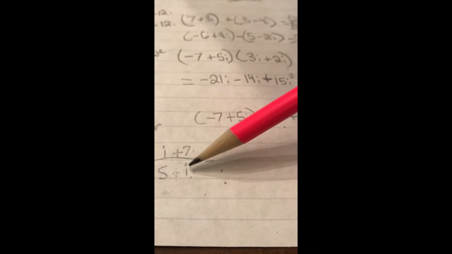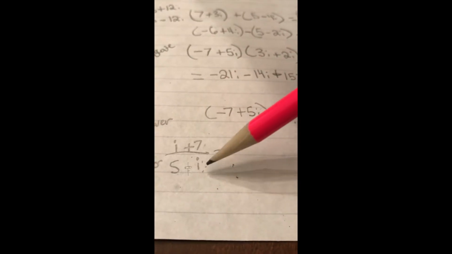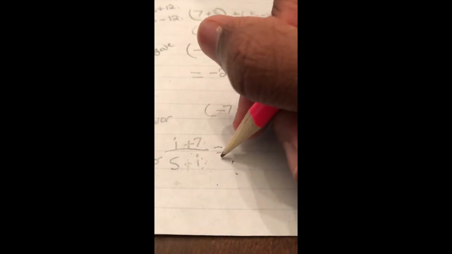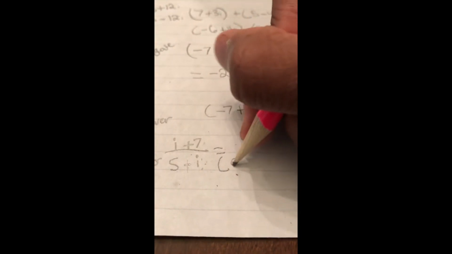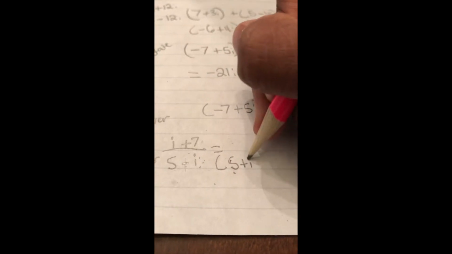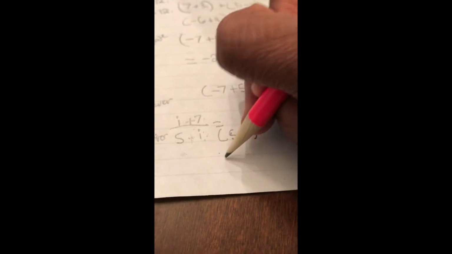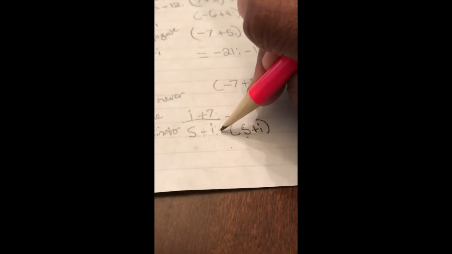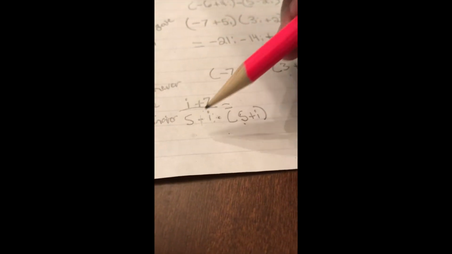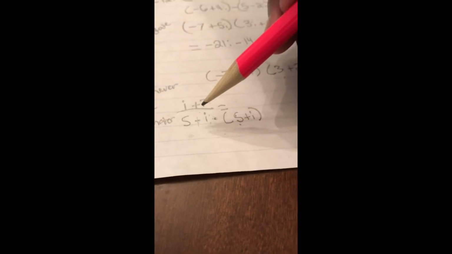So we need to multiply 5 minus i times its conjugate. The conjugate of 5 minus i would be 5 plus i. Whatever you do to the denominator, you do the same to the numerator.